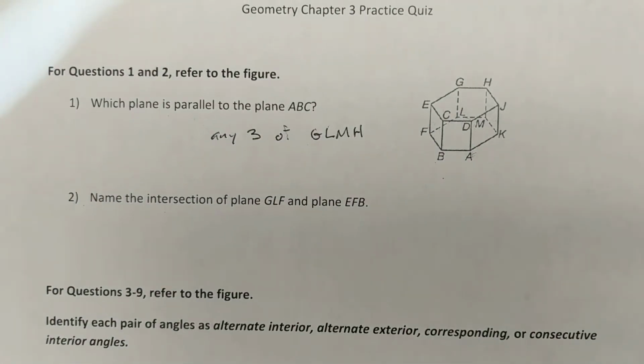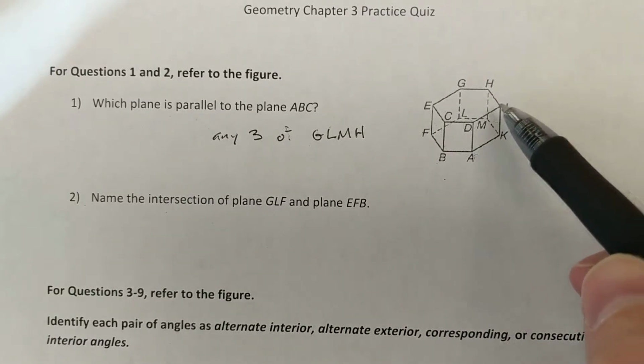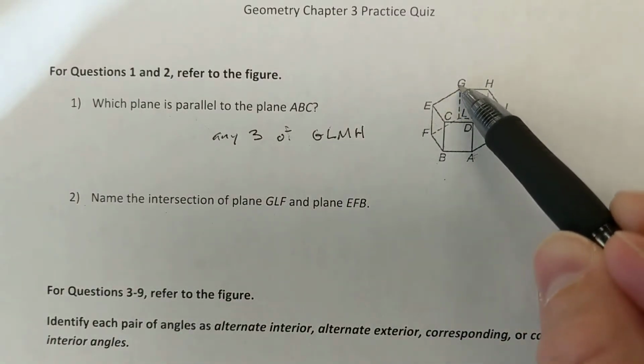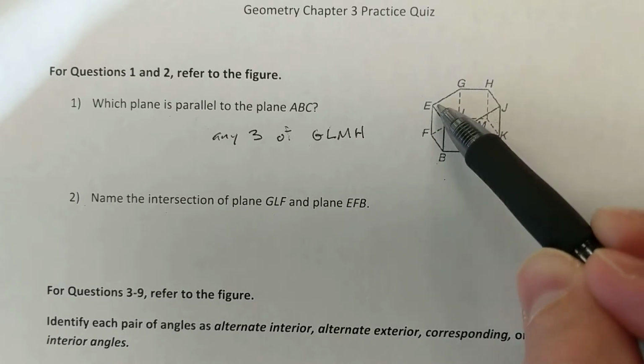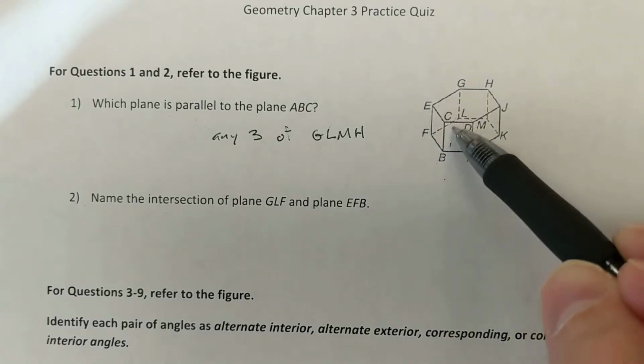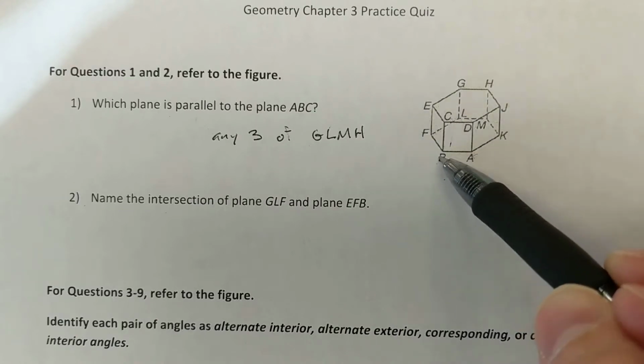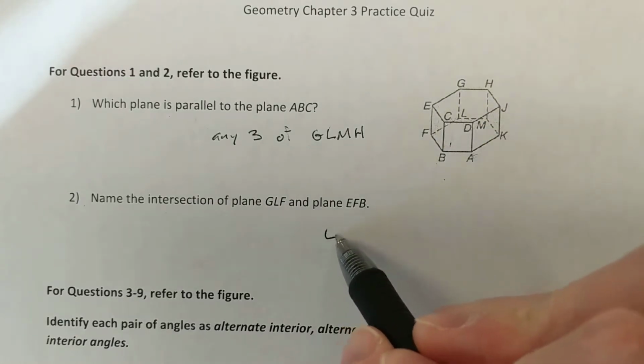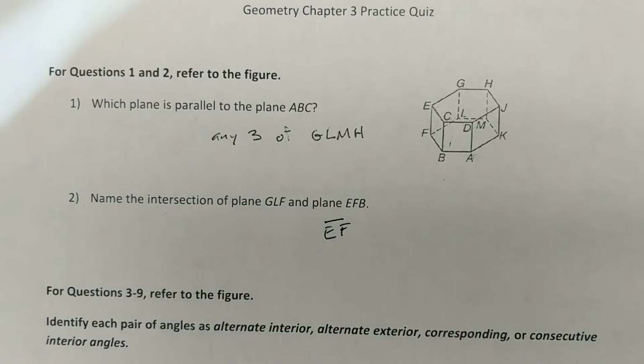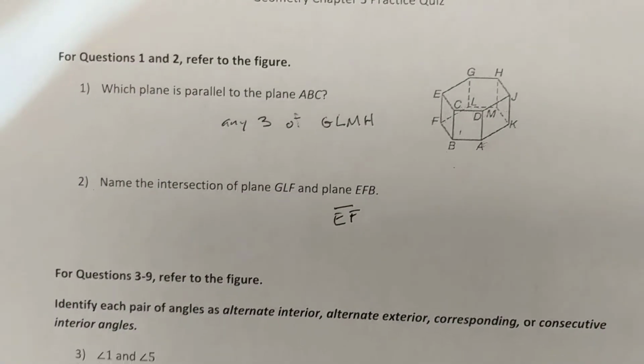All right, number 2, intersection of plane GLF, which is this one right here. There's G, there's L, there's F, so there's that plane. And EFB is this plane right here. So GLF and EFB meet at EF. That's where they intersect.